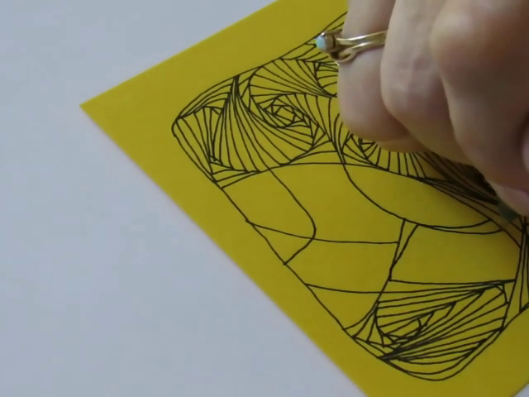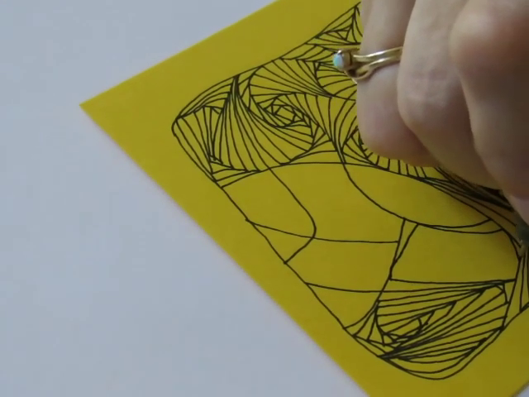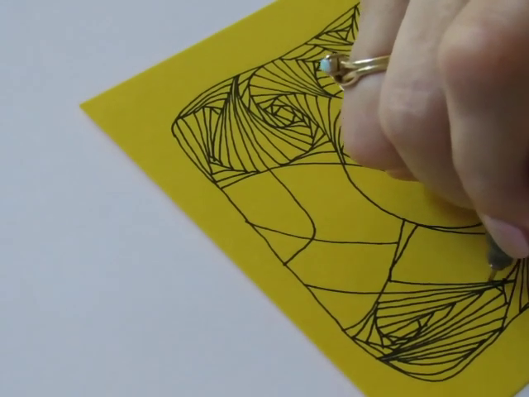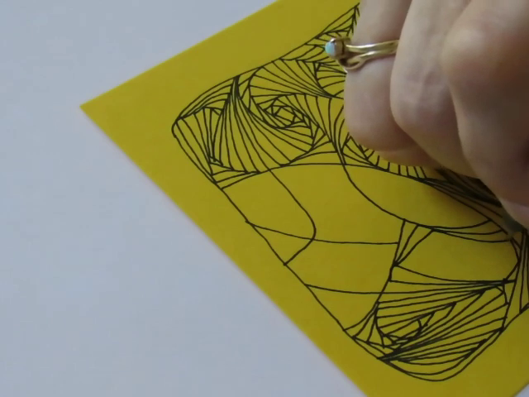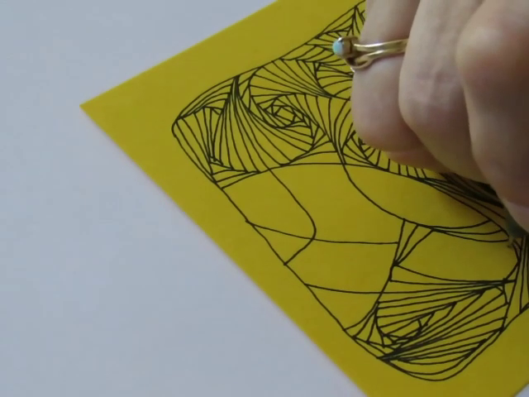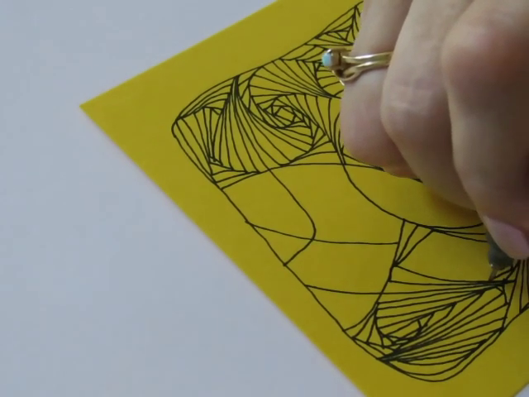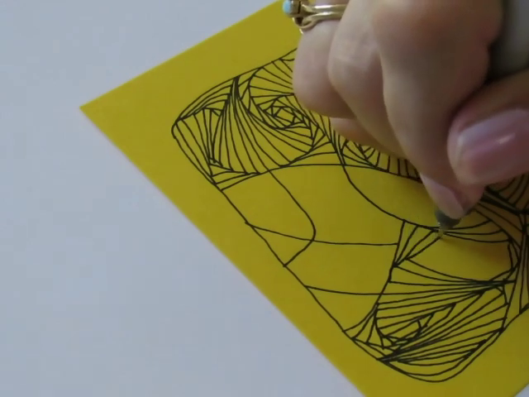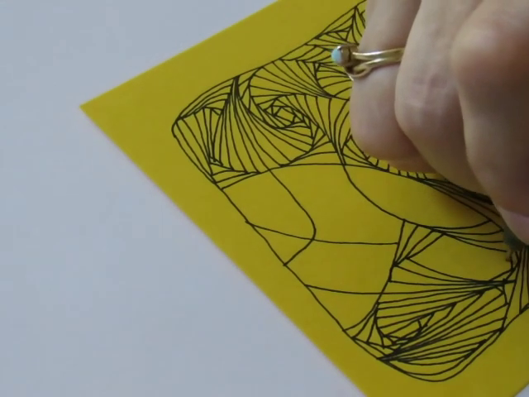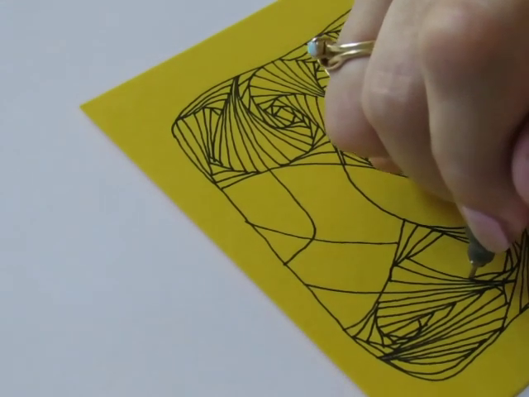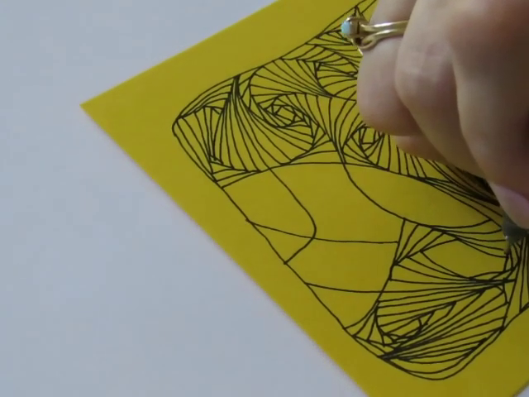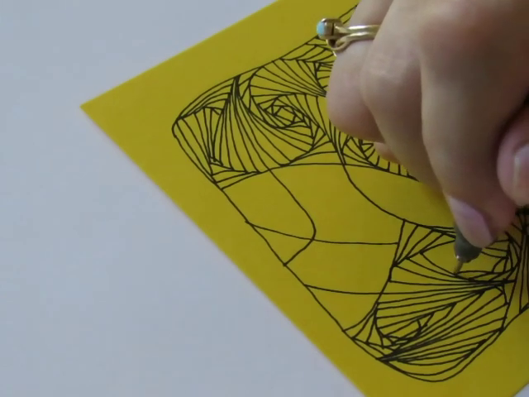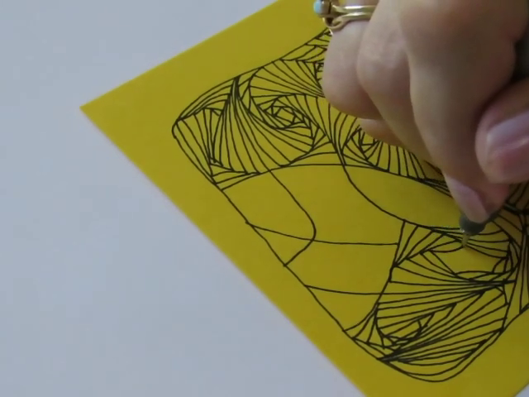Maybe I'll do the next one and do all twists. Maybe I'll do a paradox. This one's almost all fans. I'll do another one where it ends up all twists.